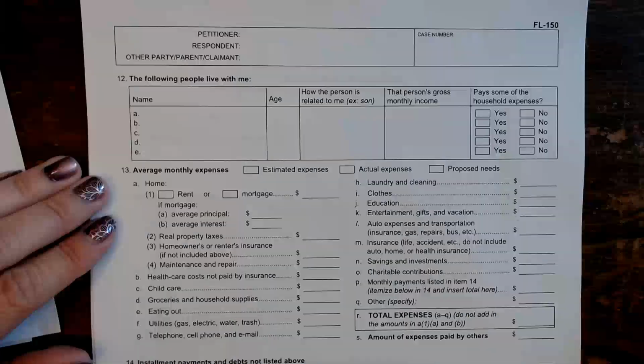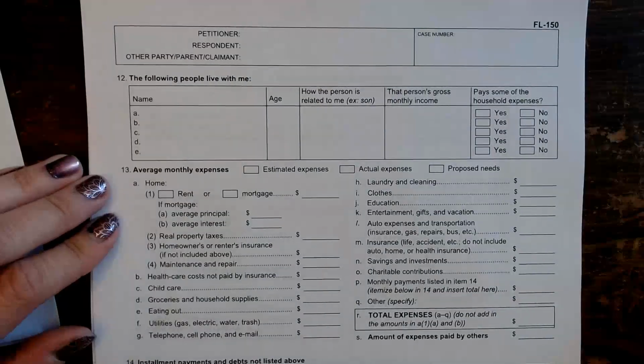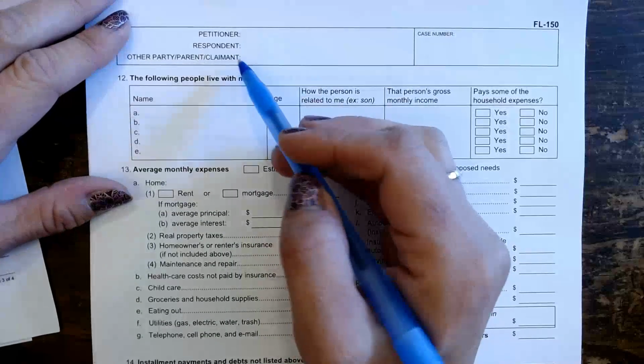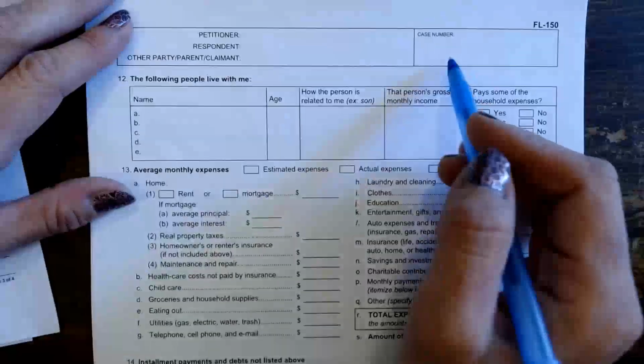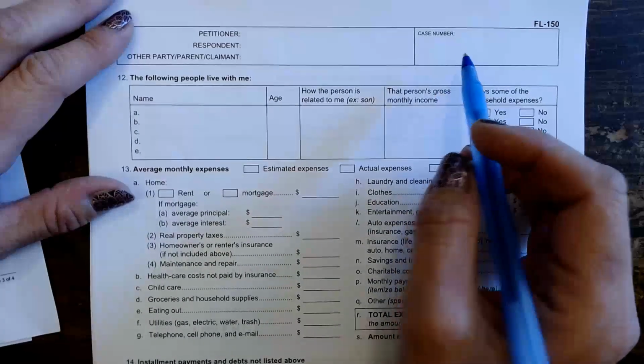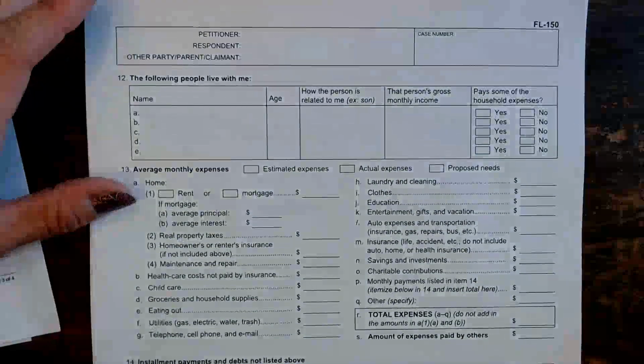Welcome to page 3 of the Income and Expense Declaration. As with all the other pages, you're going to make sure that you fill out the case information here and the case number, but to make this video quicker, I'm not going to do that. But you're going to do it in yours.